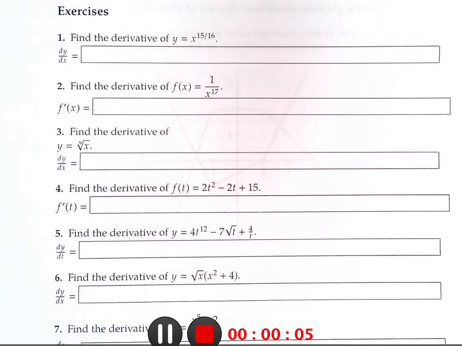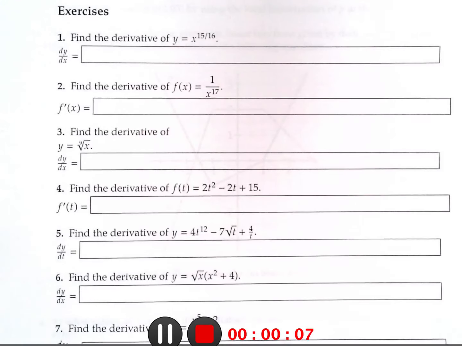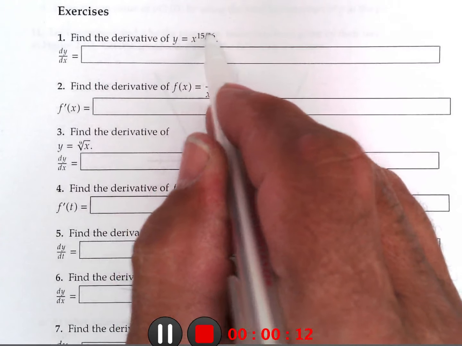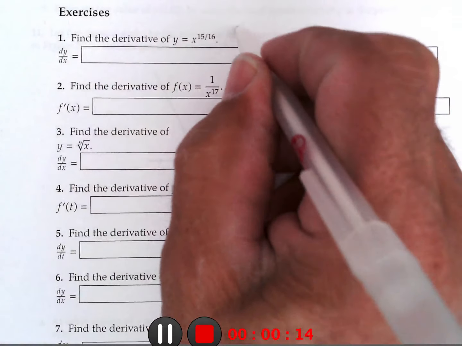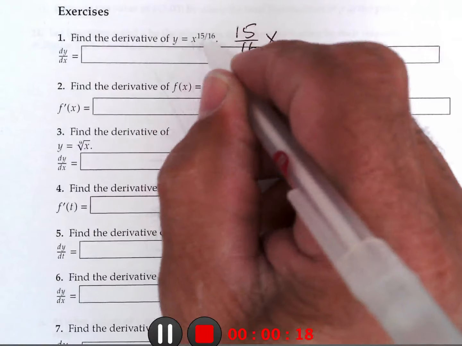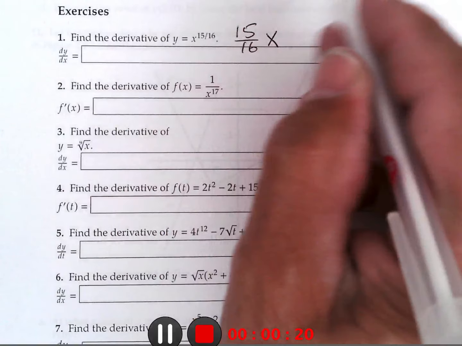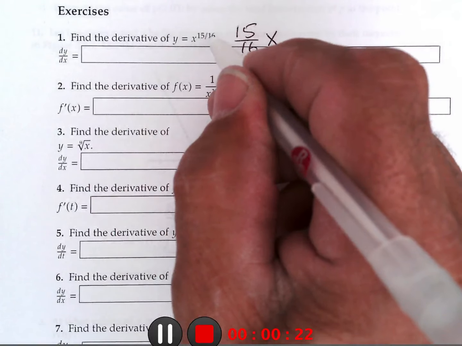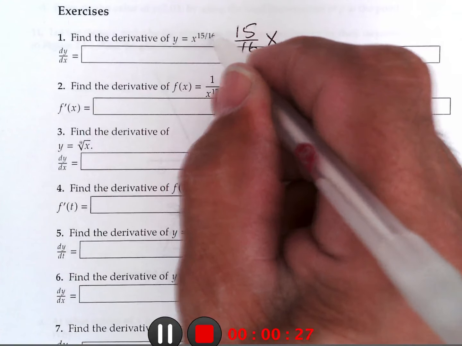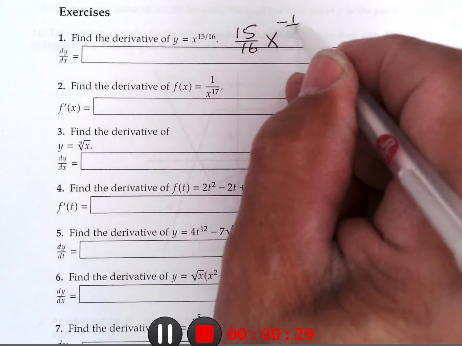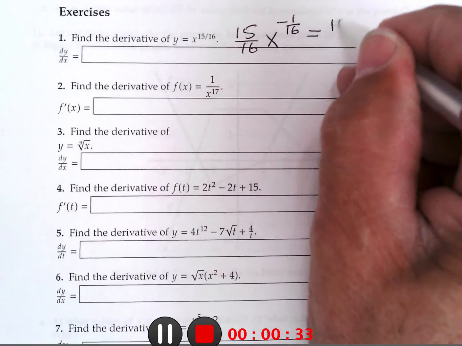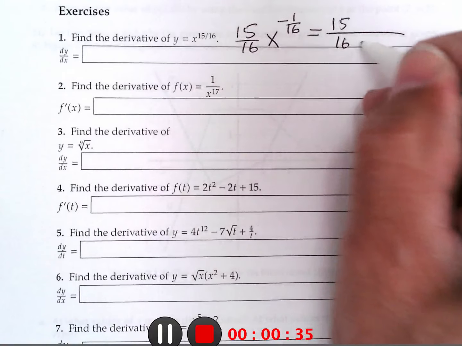Okay, let's do these. Number one, the power rule says you take the 15/16 down, x to 1 less than 15/16. So it'd be 15/16 minus 1, or 15/16 minus 16/16, which is minus 1/16. And if you didn't like the minus, you could write this as 15 over 16 x to the 1/16.